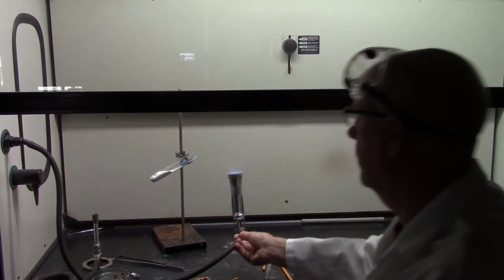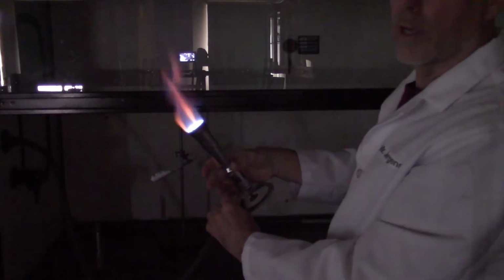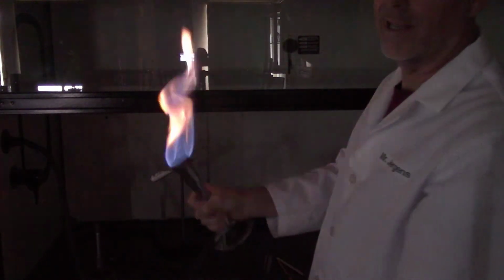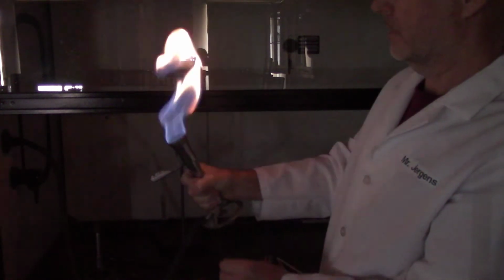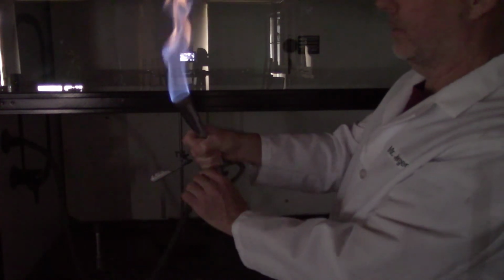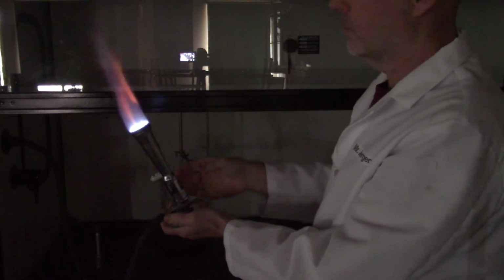If I take my Bunsen burner and I cover up where the oxygen comes in down here, let me turn the light off so you can see. If I covered where the oxygen comes in, that's not a good flame. It looks kind of nice, but it's not burning efficiently. And now let more oxygen in. There she goes. So that's proving that oxygen is required.